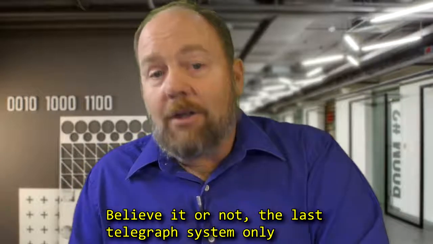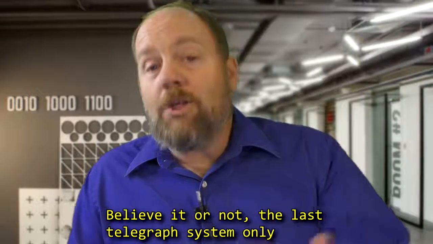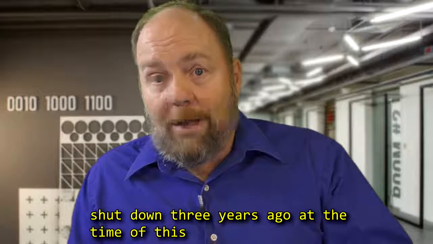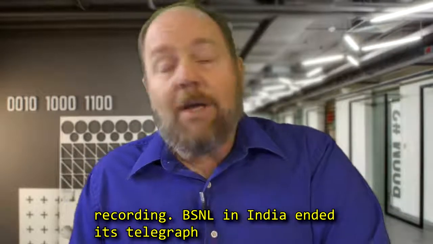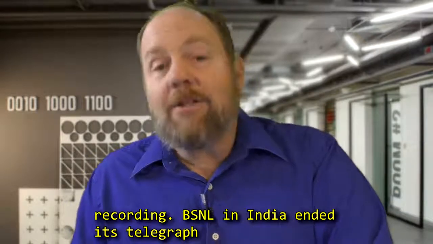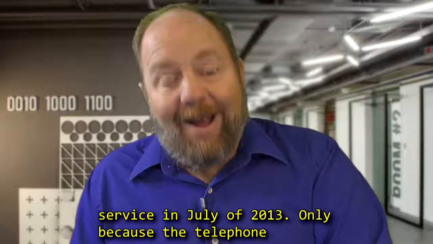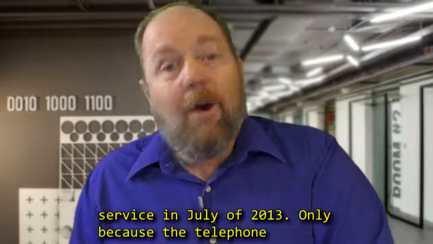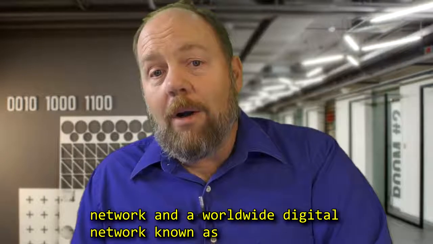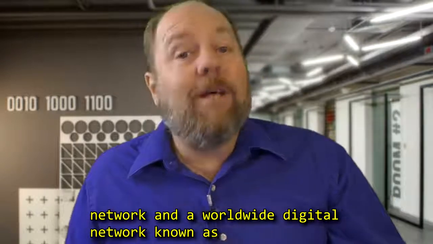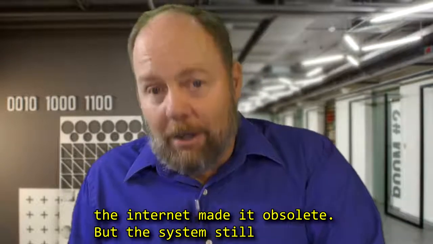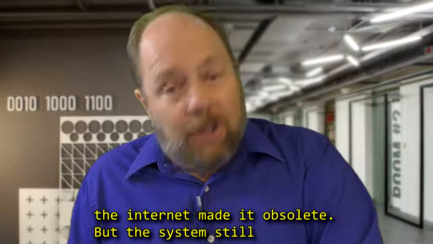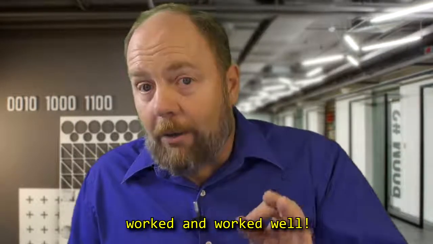Now, believe it or not, the last telegraph system only shut down 3 years ago at the time of this recording. BSNL in India ended its telegraph service in July of 2013, only because the telephone network and a worldwide digital network known as the Internet made it obsolete. But the system still worked and worked well.